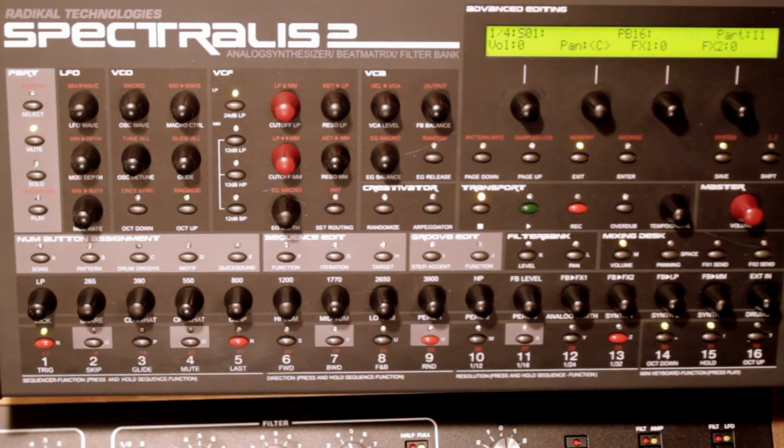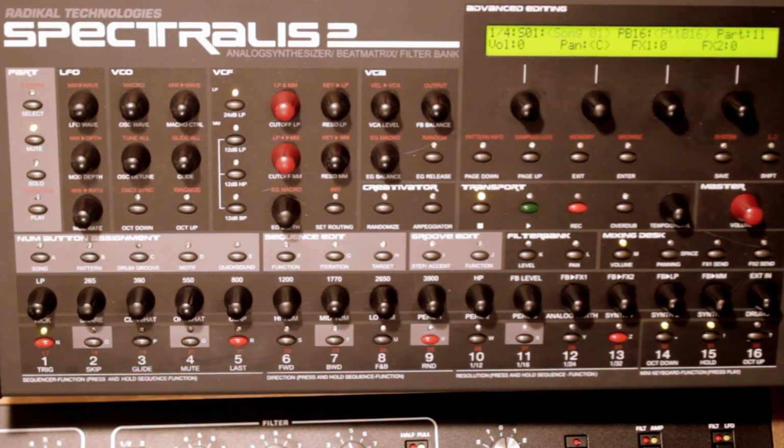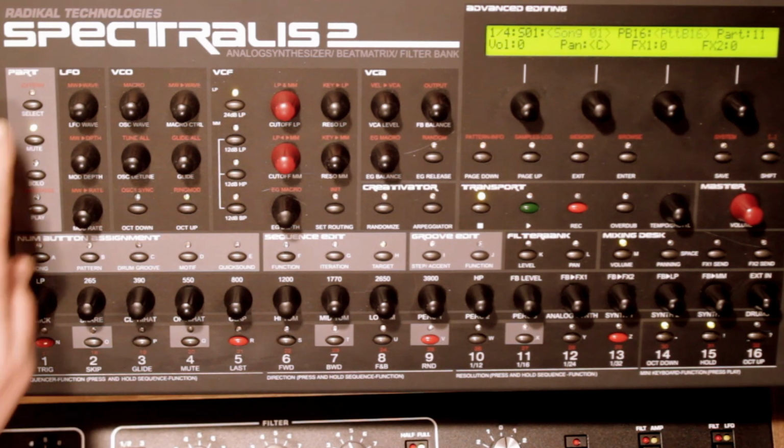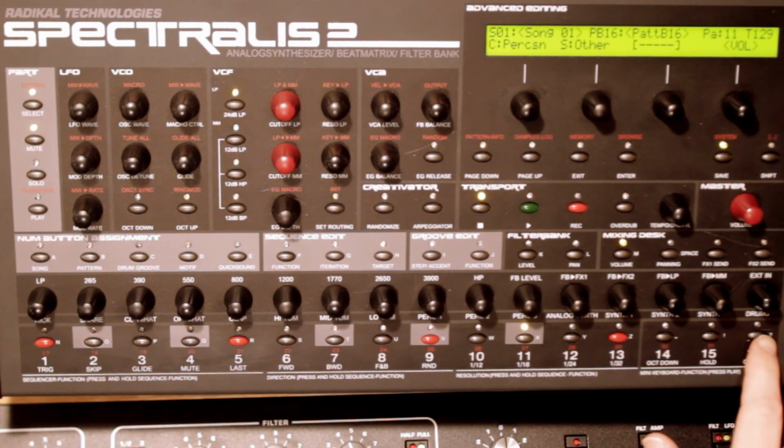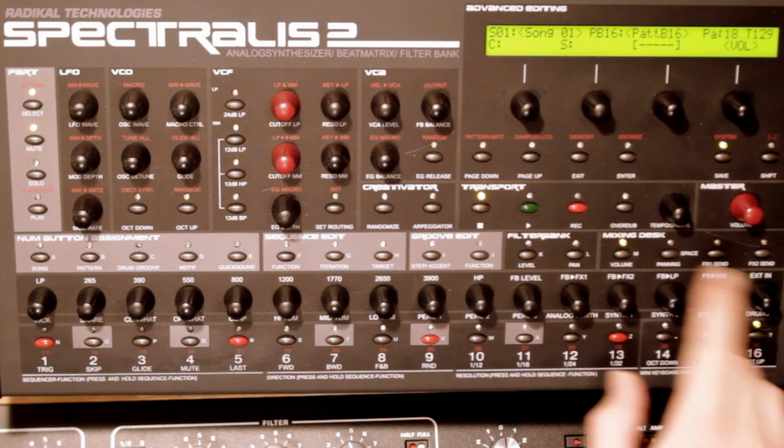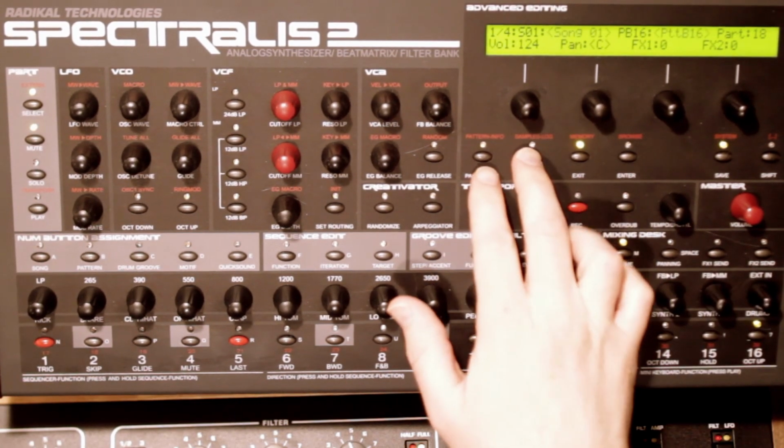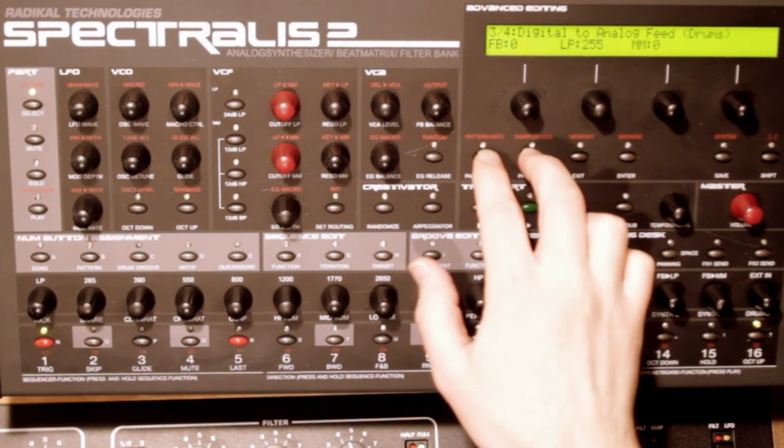Hello and welcome. Today I wanted to show you how I go through using the Spectralis to send drums into the analog filter and really change the tone of it. So let's first just get us kind of oriented as to where we're at. I need to orient myself since I've kind of done so much.